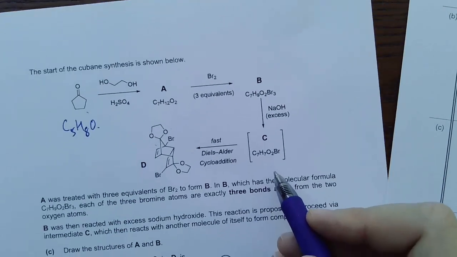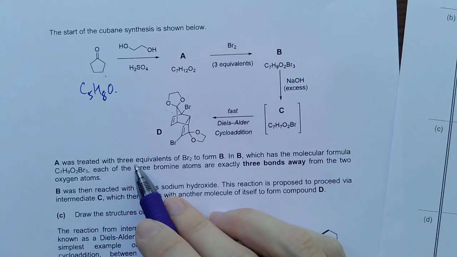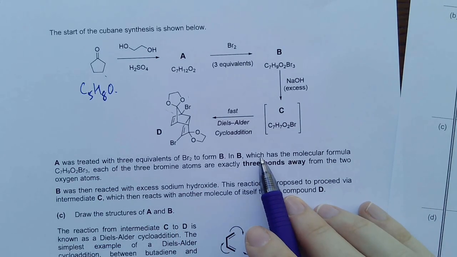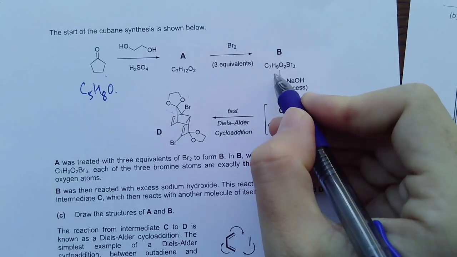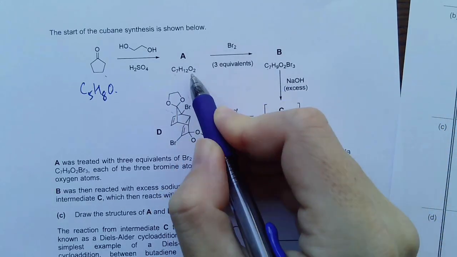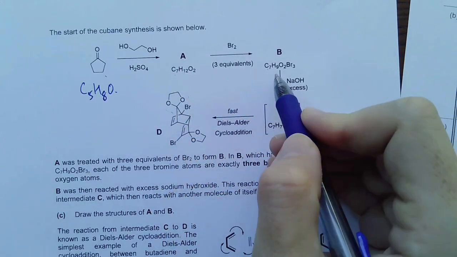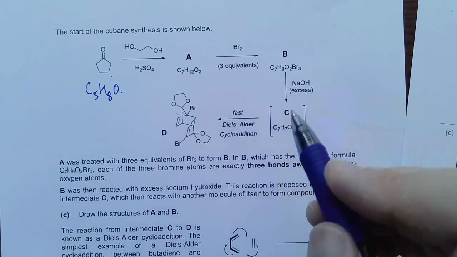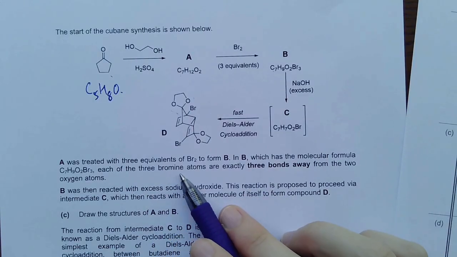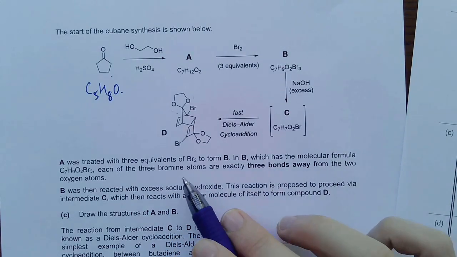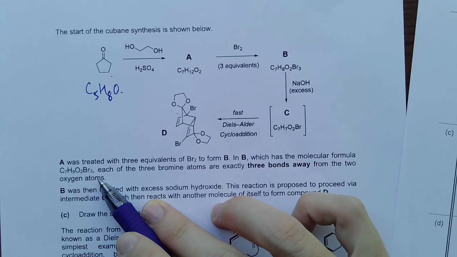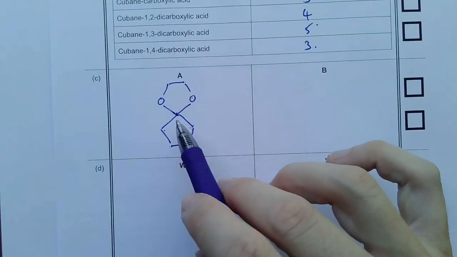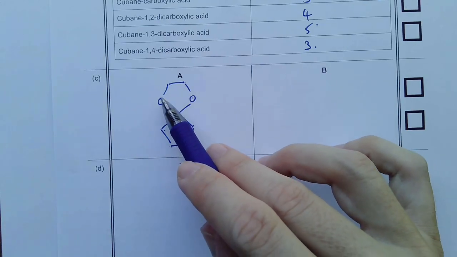Then it says A is treated with 3 equivalents of bromine to form B, and in B, which has got this molecular formula, you can see what's happened: 7 carbons, 2 oxygens, 12 hydrogens becomes 9 hydrogens and 3 bromines. So all I'm doing is replacing 3 of the hydrogens with 3 bromines. And it says each of the 3 bromine atoms are exactly 3 bonds away from the 2 oxygen atoms. Okay, so how can I get exactly 3 bonds away?